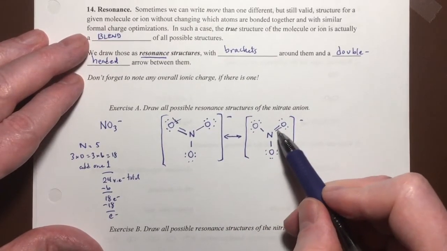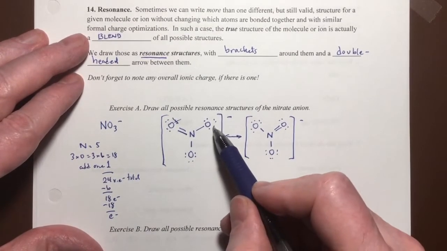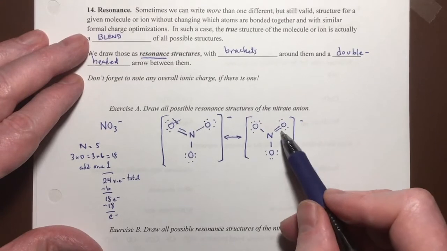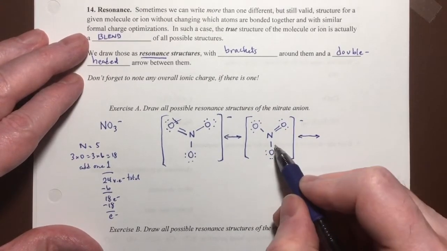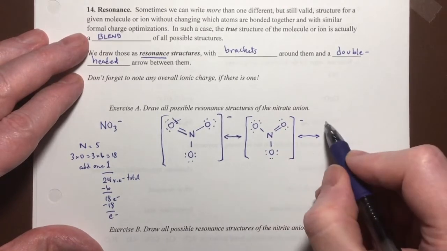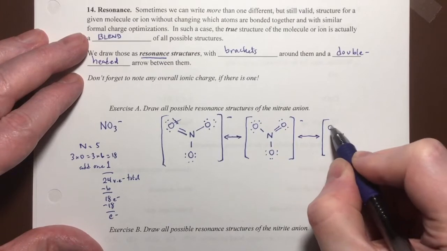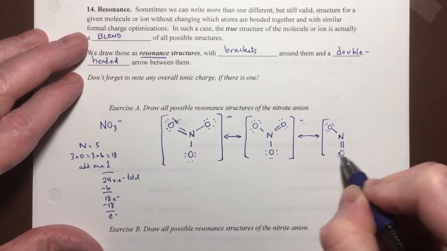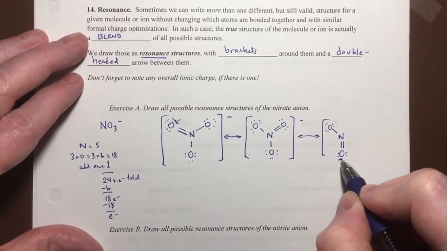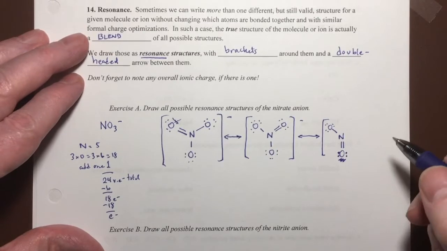Notice that when I have a double bond to the oxygen, I only have 2 lone pairs on it. I don't have all 3 lone pairs if I have the double bond to it. And I have the other structure where the double bond is now going to be down here. Oops. I only want 2 down here. 2 lone pairs.